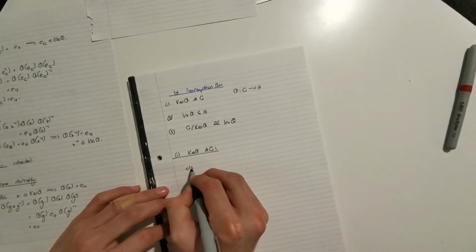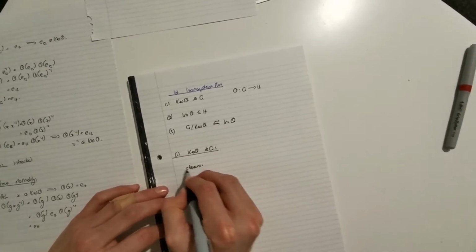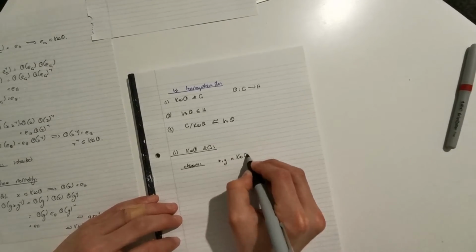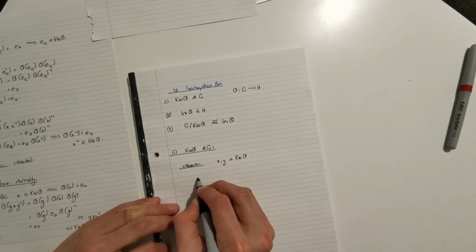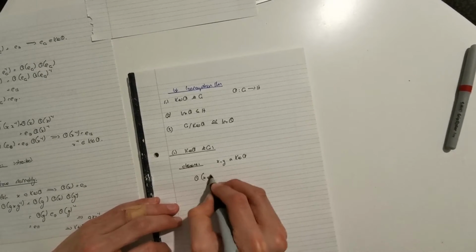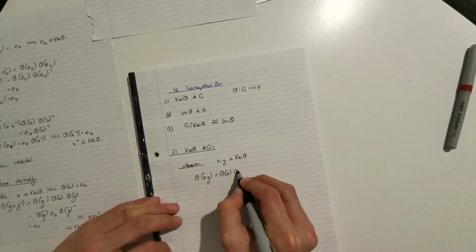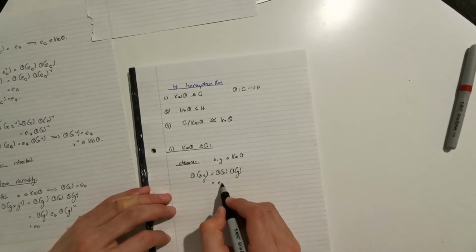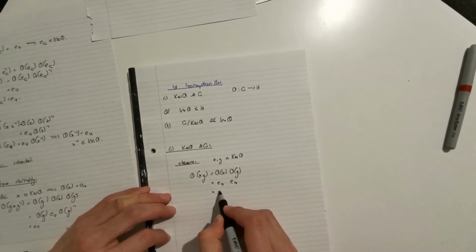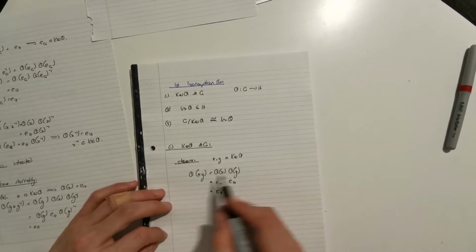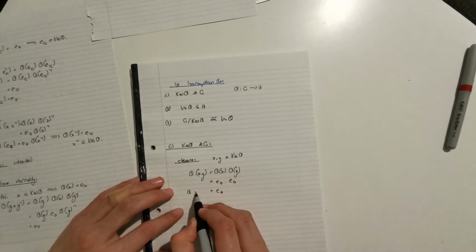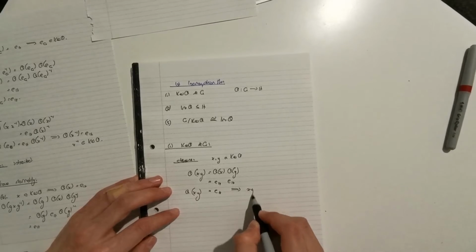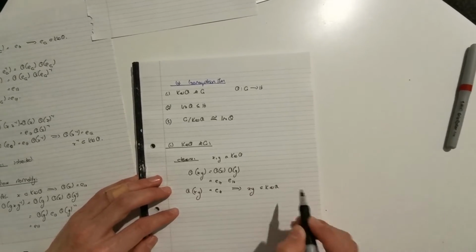So closure. I'll be proving the group axioms one by one. Let's say x and y sit in the kernel of theta. Therefore, by definition, we have theta(xy) is equal to theta(x) theta(y). And by the definition of the kernel, these two are equal to e_H, the identity in H. So theta(xy) is equal to the identity in H, and that's the definition of the kernel. Hence, xy sits in the kernel of theta.